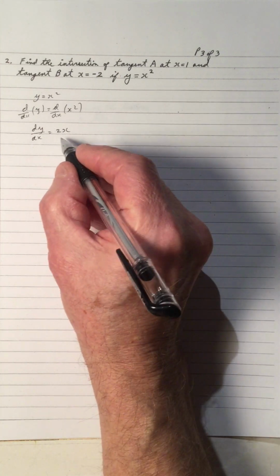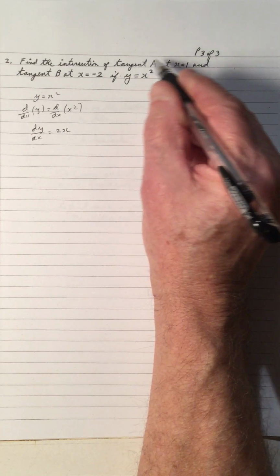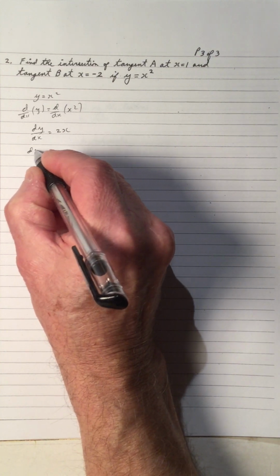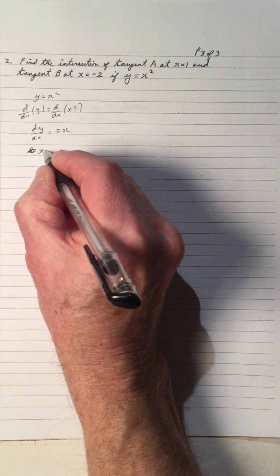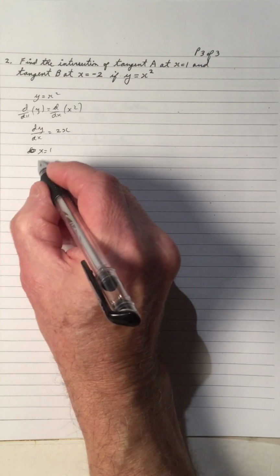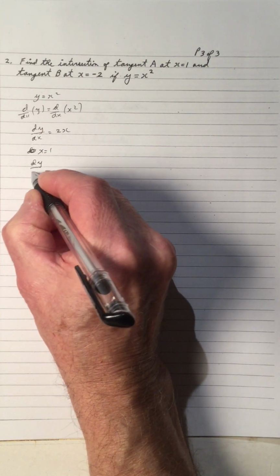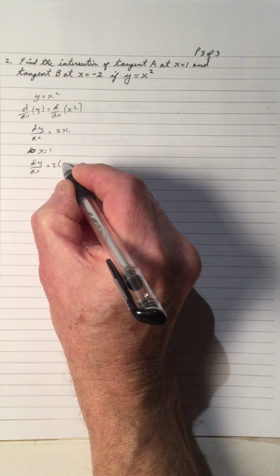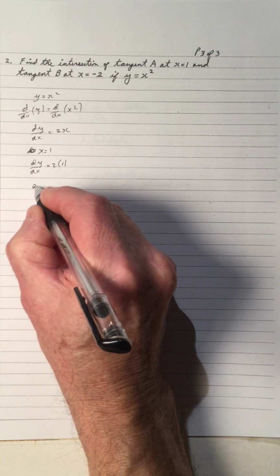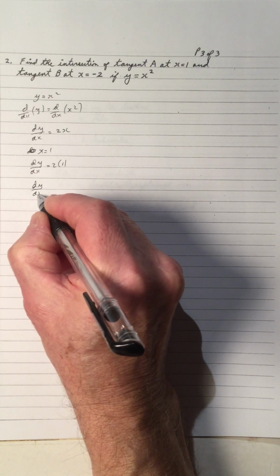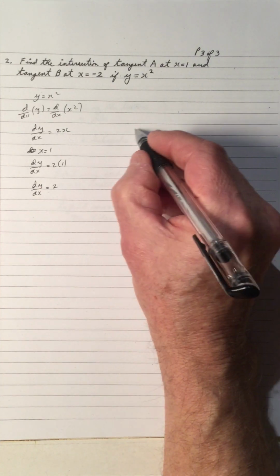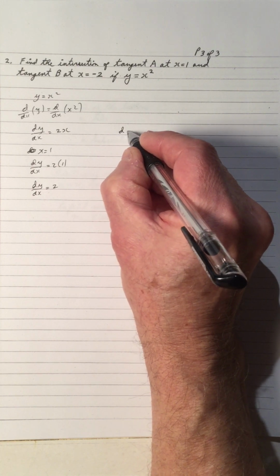Now the tangent A is at x equals 1. The derivative is the slope of the tangent, so dy/dx at 1 is equal to 2.